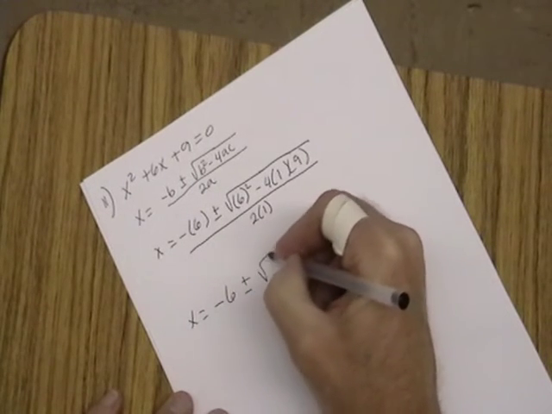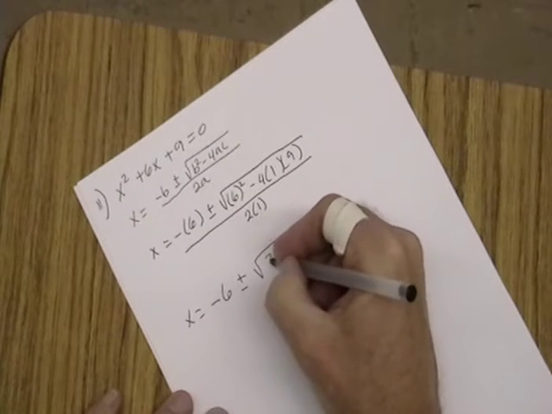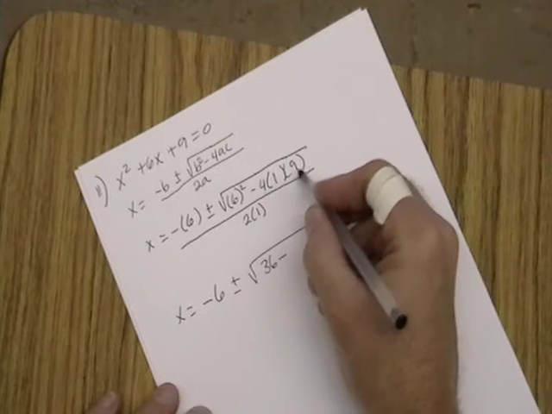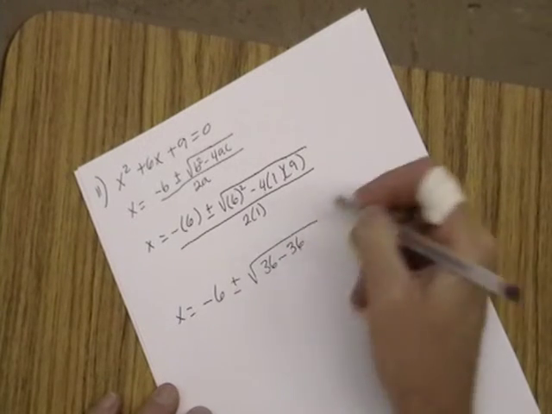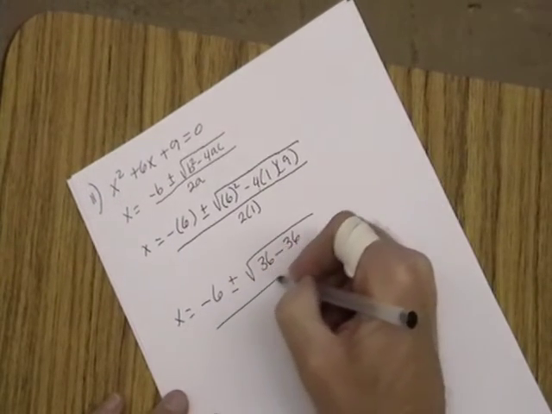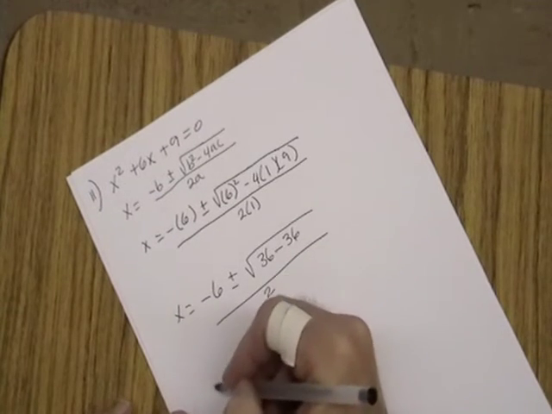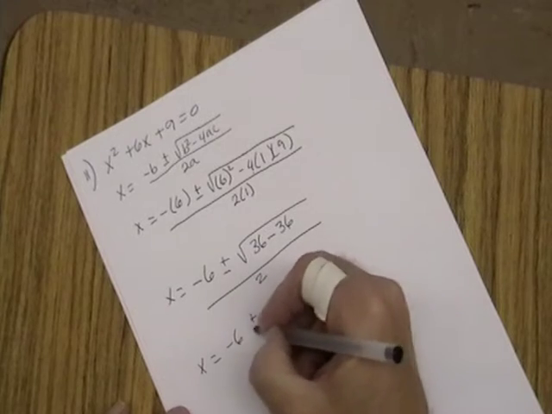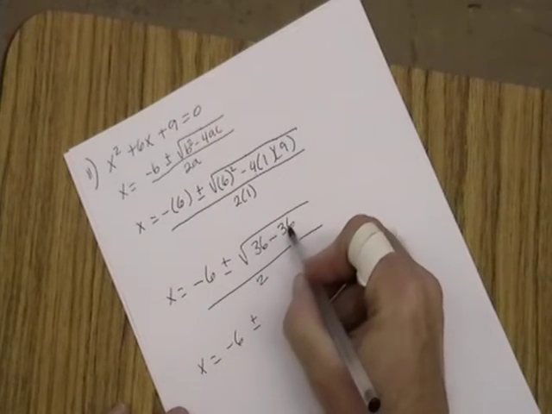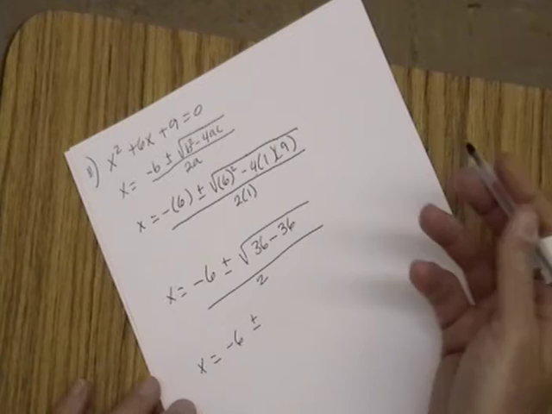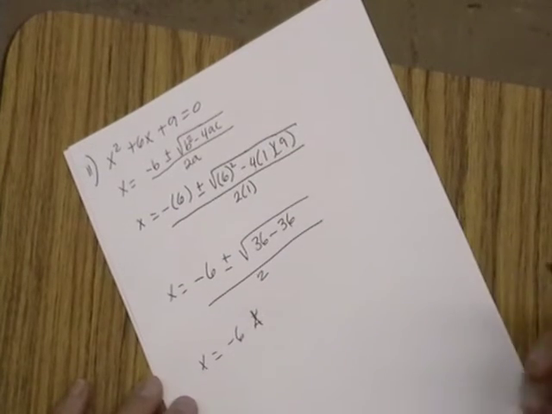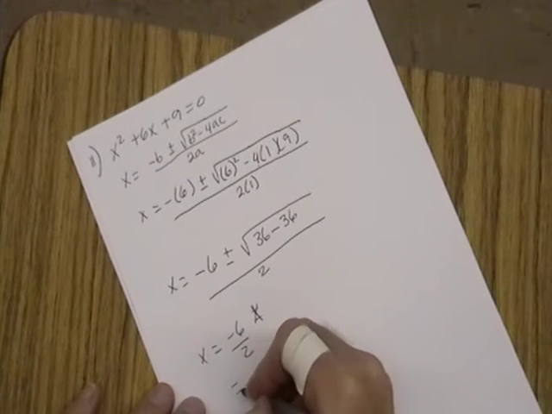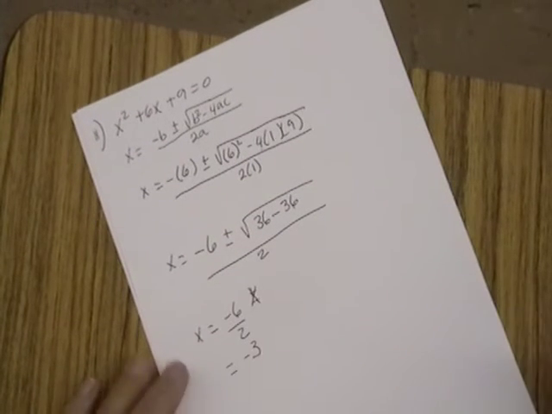And so underneath here you've got 6 squared is 36 minus, and then 4 times 1 times 9 is 36. And all over 2. So x equals -6 plus or minus. And this 36 minus 36 is 0. Square root of 0 is 0. So actually, we're done with that. And then all over 2. So we really only have one solution, and that's going to be -3.